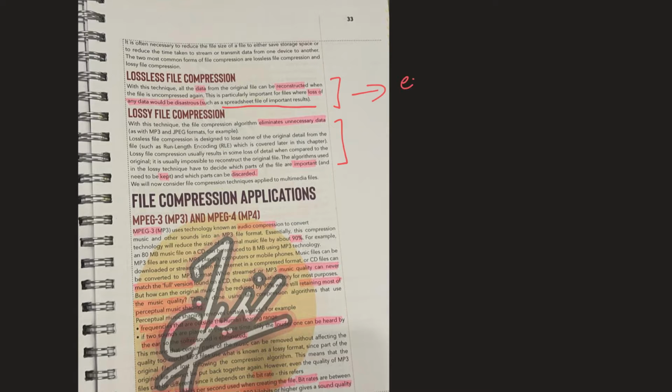Another example would be code. Take for example a Python code. For a code to run, you need to have all of its data, unless you have all of its data, the code will not work. Therefore we use lossless file compression there.